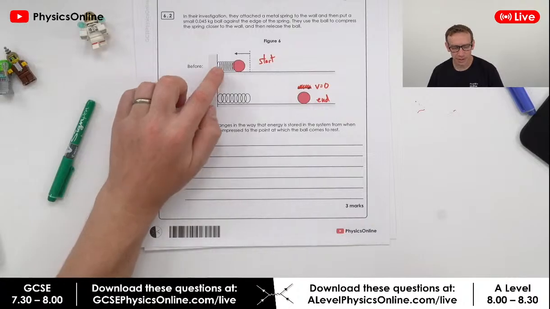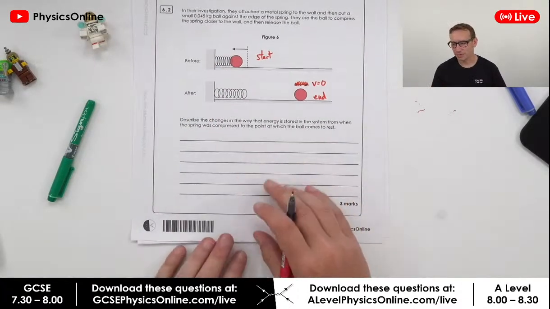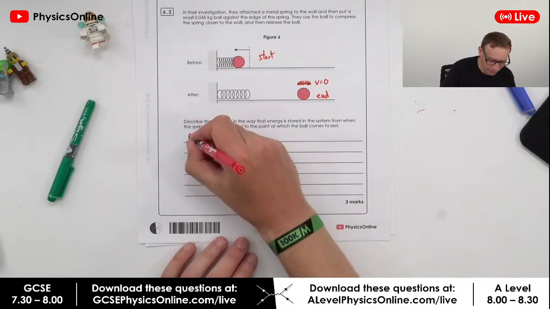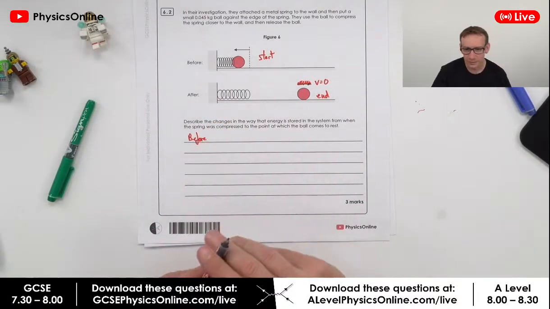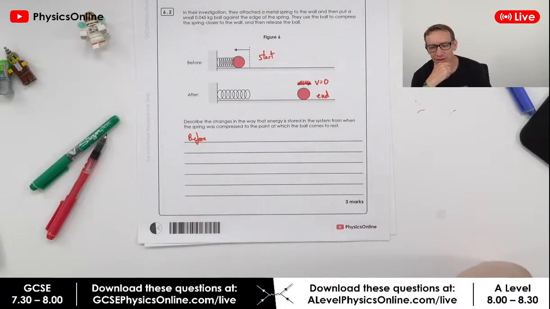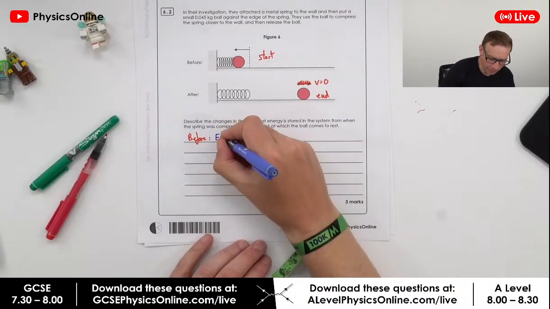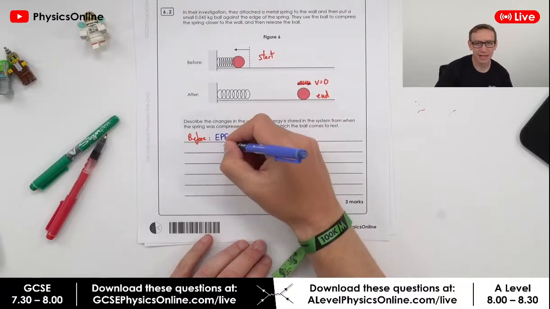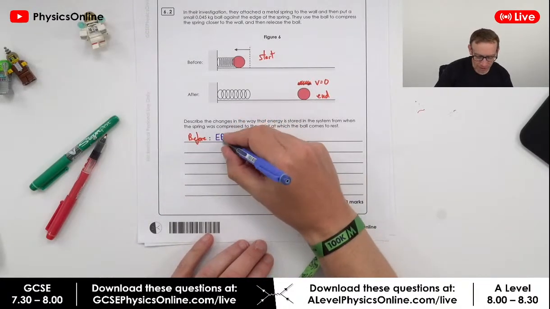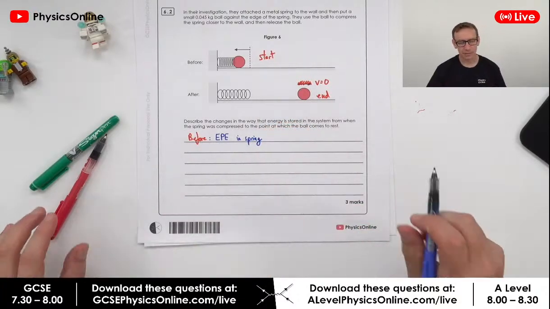So, what is the main energy store at the start of this? How is the energy stored initially? And I think that's probably a good way to begin to structure our answer. So let's just think about what happens before. We've got elastic potential in the spring, EPE in spring. The first thing before is we had, I'm going to call it EPE to show that this is the elastic potential energy. We've got the elastic potential energy in the spring. So that's our before.